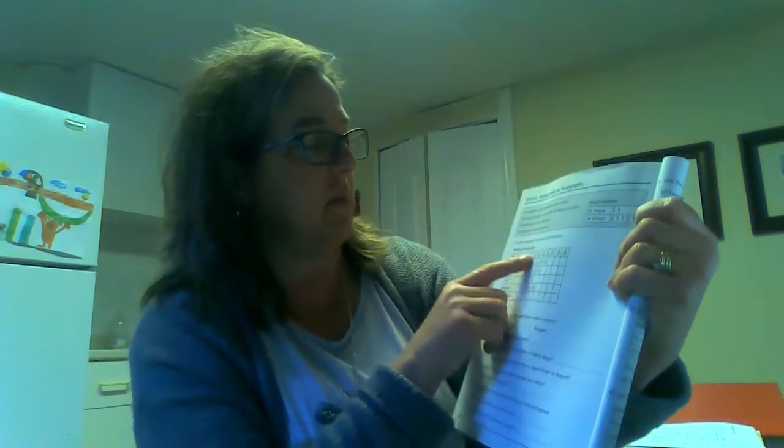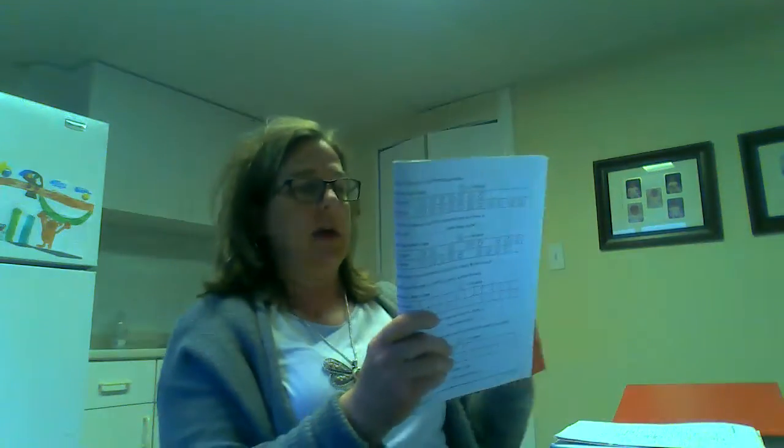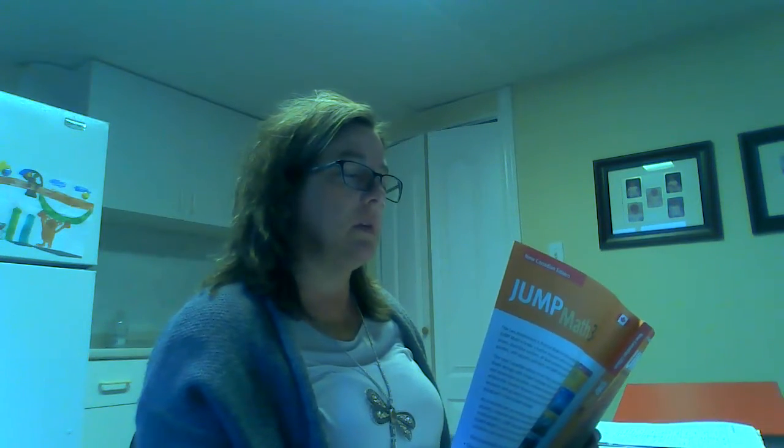So pictographs have a title too. This one says number of rainy days. They have information here, like these are the months. And then they have pictures, which equal a certain amount of items. So remember that. Next, on the next page, page 183, you're going to look at pictographs about where kids eat their lunch in different classes.